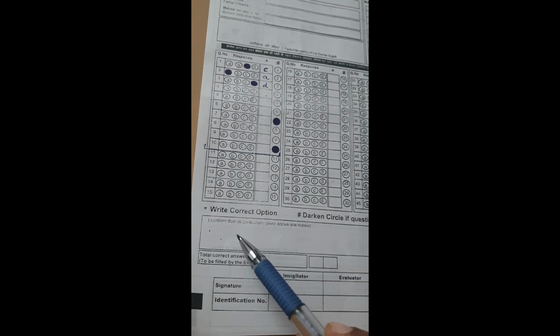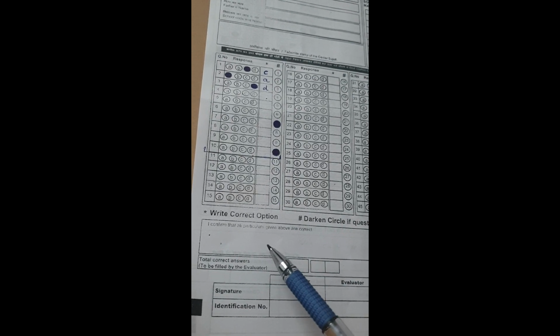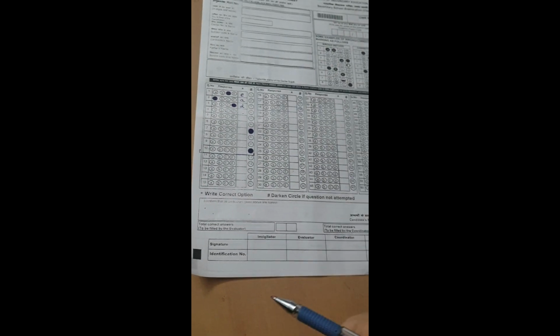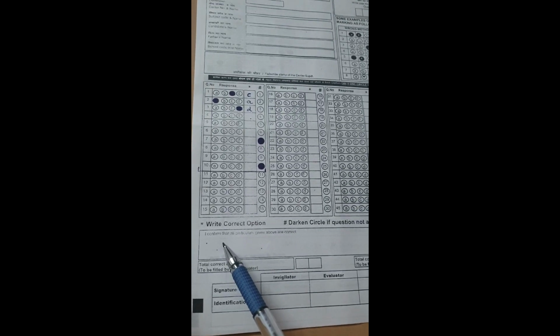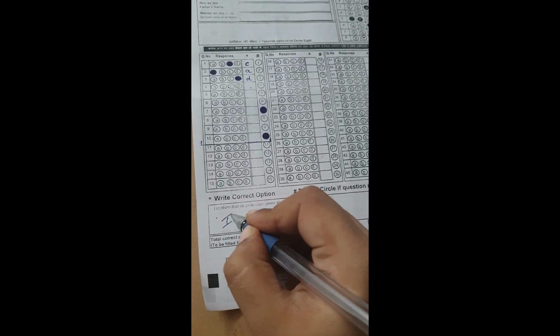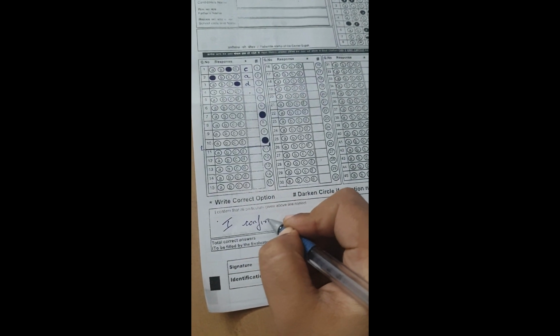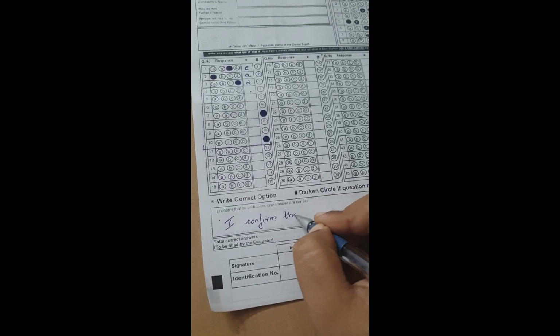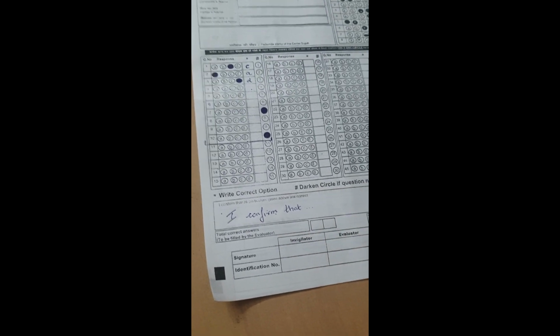Now coming to this particular column, while you are filling your details, you are also supposed to fill this particular column. Now see what this column says. It says, I confirm that the particulars given above are correct. This is going to be printed. What you are supposed to do is write this in your own handwriting. In the same column, you are going to write this in your own handwriting. I confirm, you are going to write the full thing. I am putting dots so that I don't waste too much of your time.